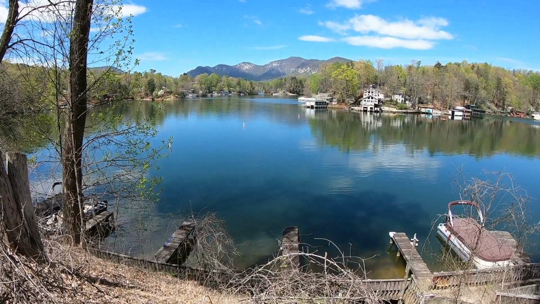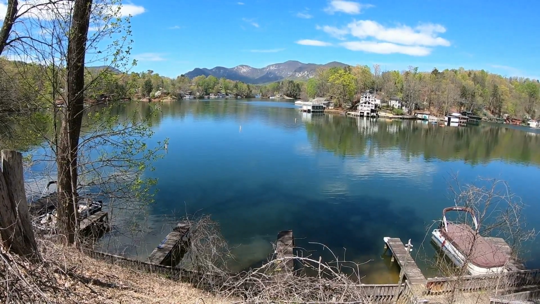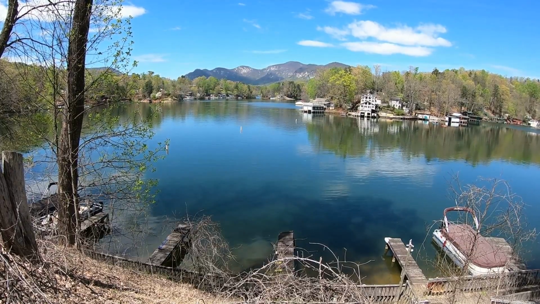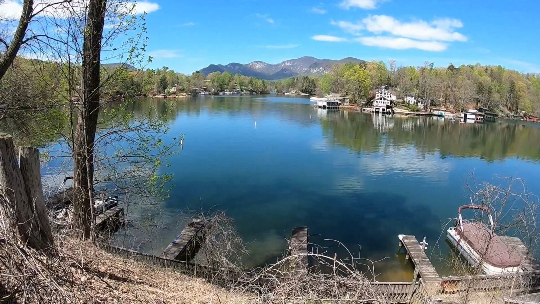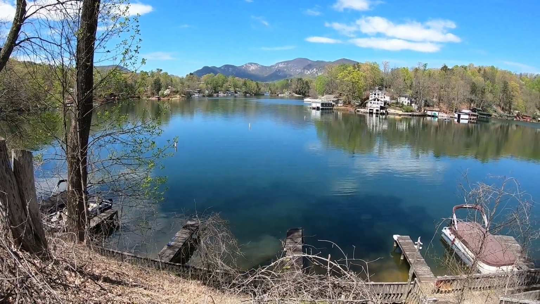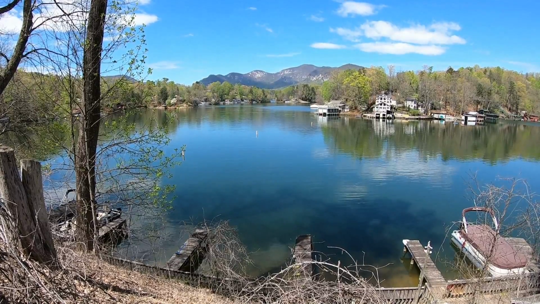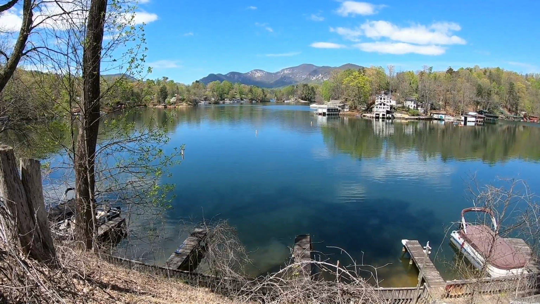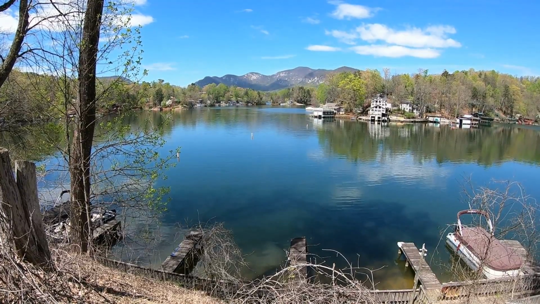Lake Lure is basically built for the recreation of the people that live here. It's not a water supply reservoir or anything like that, although for all intents and purposes it serves the purpose of a reservoir because it is holding water. Lakes generally come in two forms. You either have man-made lakes or you have natural lakes.